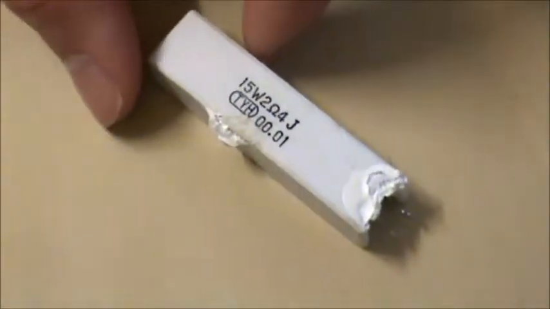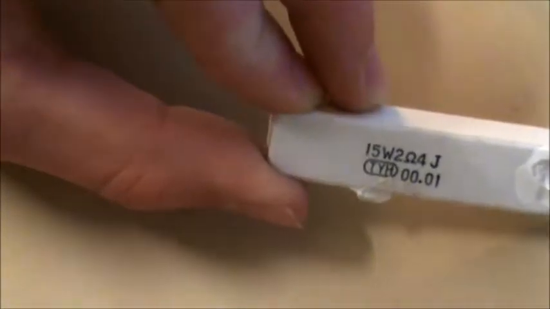So anyway, it also has a wattage rating on it, but it's printed on here because it's a much bigger surface. I'll talk about why it's printed on some and not on others. The wattage is 15 watts, which is very high. I got this out of a 300 watt computer power supply, so as you might guess, it's going to need a decent amount of wattage to get through.